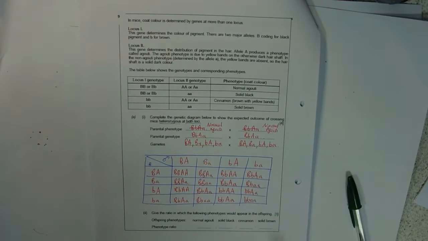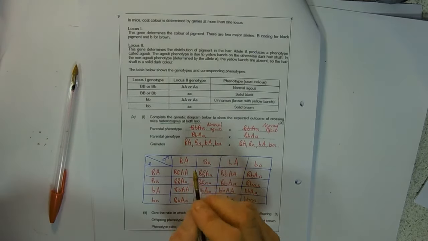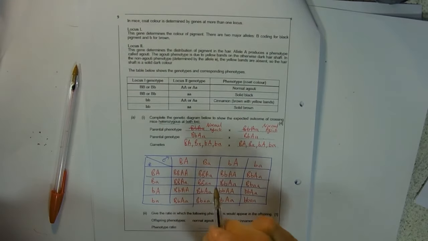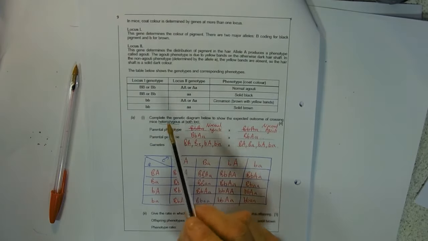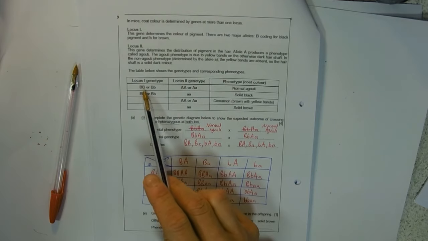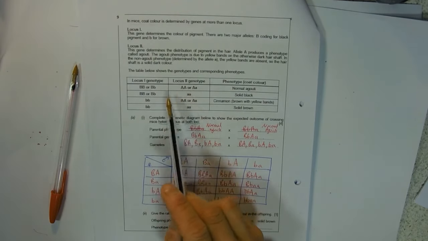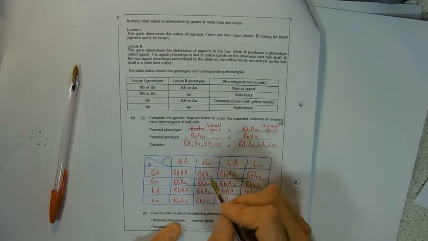So I've just added those gametes together, and that's what would happen when they fused with each other. And then we are giving the ratio of the following phenotypes. So I write symbols or letters in the box to associate the phenotypes to the genotypes. So anything that is at least heterozygous for both, so either big B and little b, and big A, little a, so if there's a dominant allele for both of those genes, then it's going to be normal agouti.